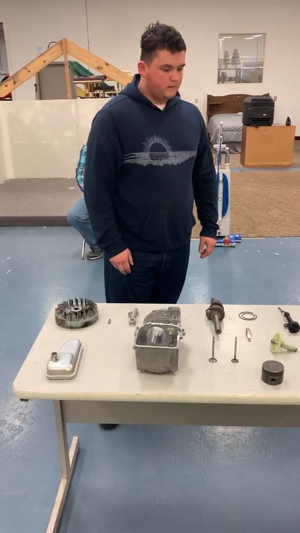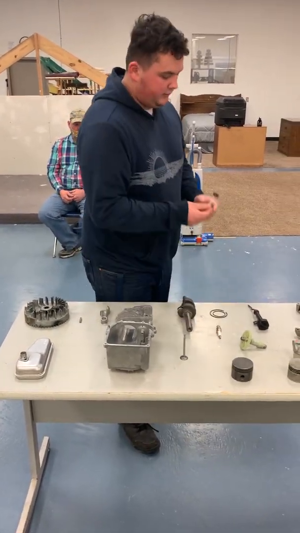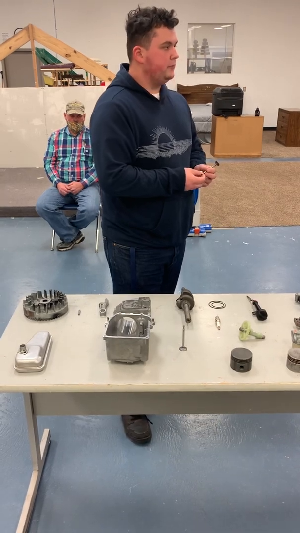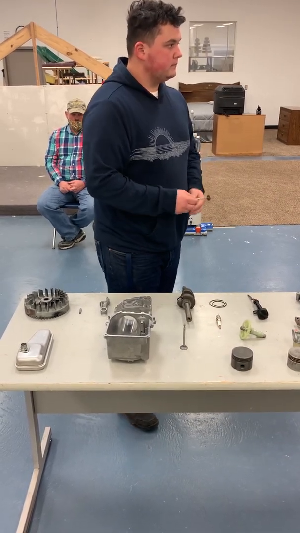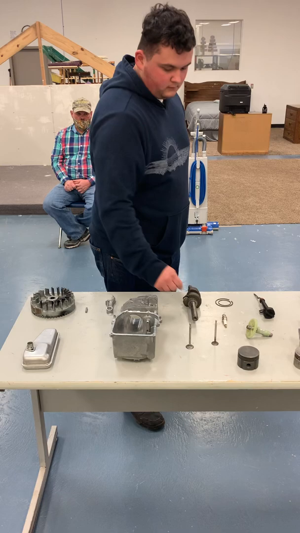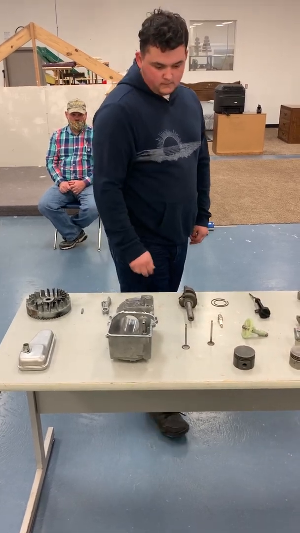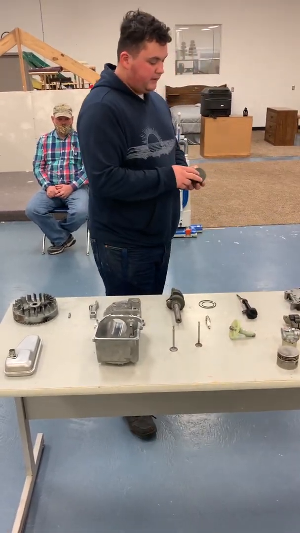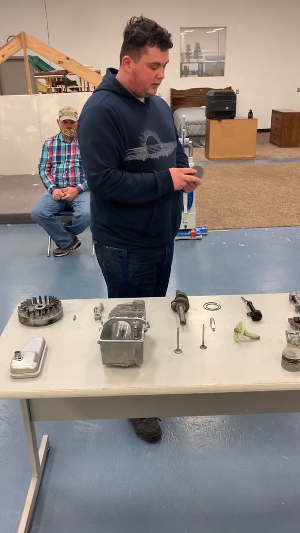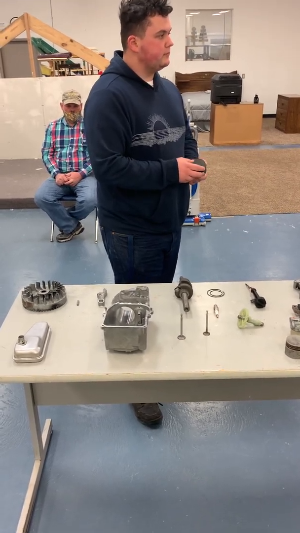Exhaust valve. This here is the exhaust valve. It permits all the burned fuel to leave the combustion chamber. Cylinder head. This part above here is the cylinder head. It is the part that's above the piston rings.